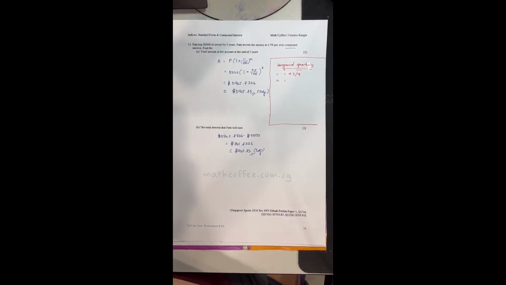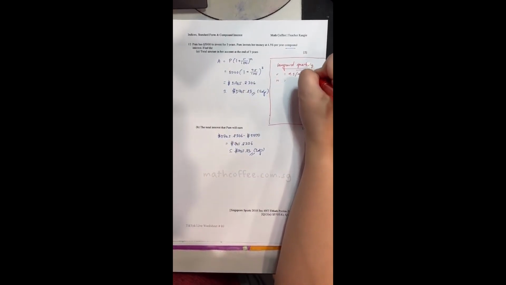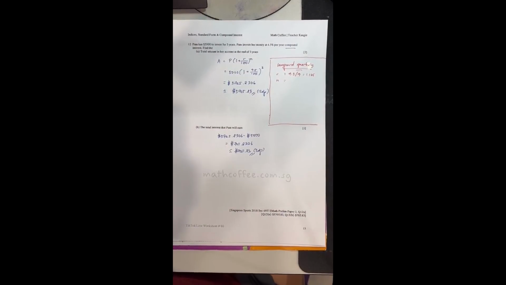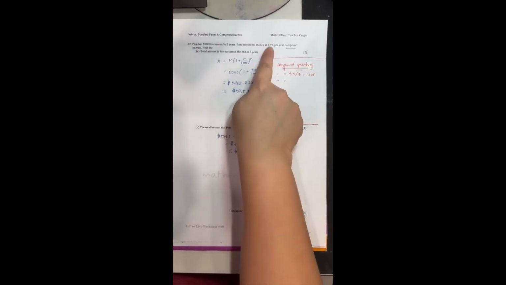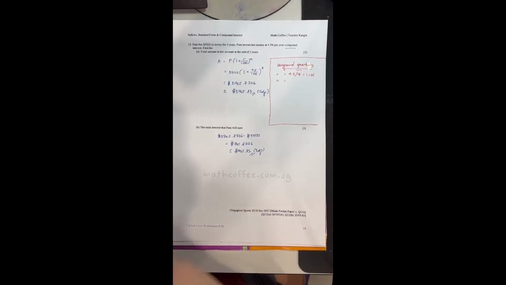Yes, 4.5 divided by 4 is 1.125. So you can leave it in fraction form or put it in decimal, 1.125 also can. So the small r is divided by 4. Why? Because compound quarterly. This 4.5% is per annum, so your small r you need to divide by 4. Understand?